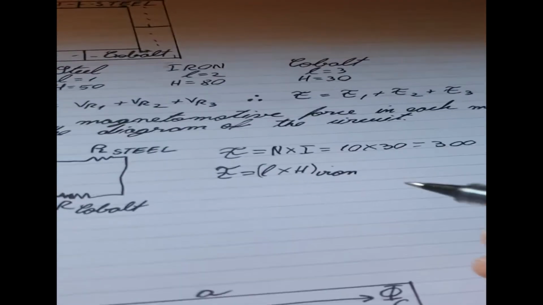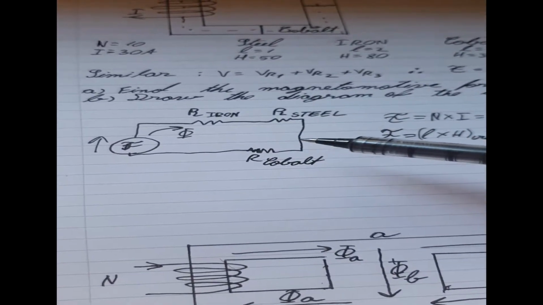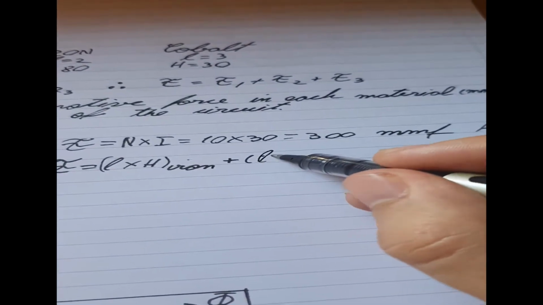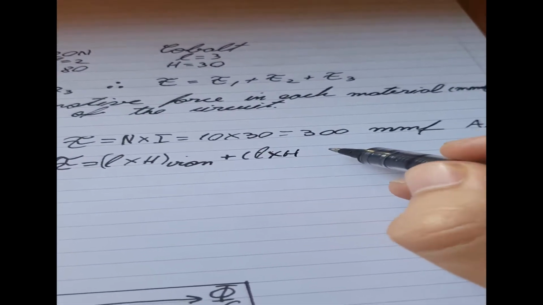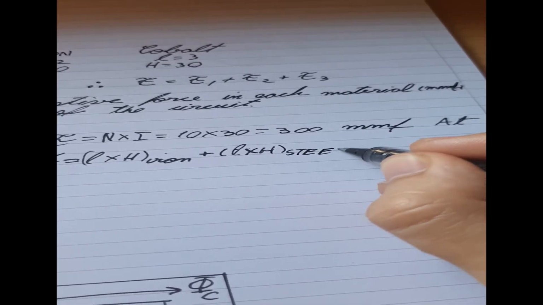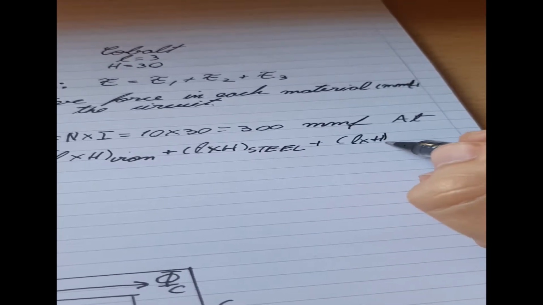That's why we rearrange it, and we'll do so for each material. We also add them together because, like in a normal circuit, they are in series, so we can just add them together like normal resistors: L times H for iron, plus L times H for steel, plus L times H for cobalt.